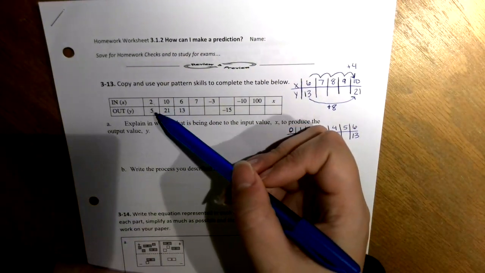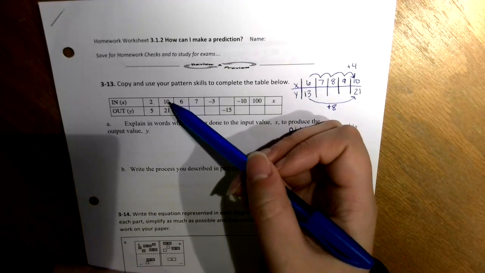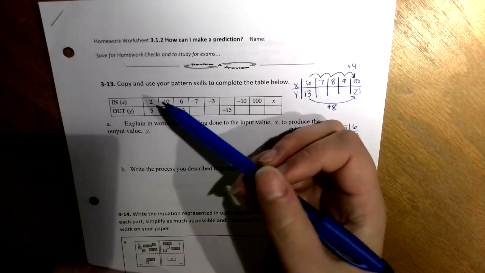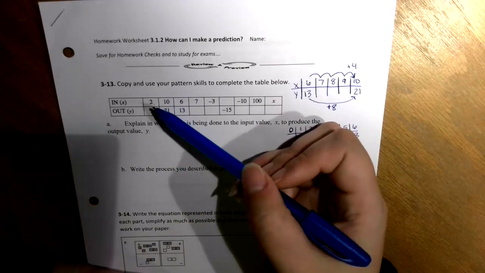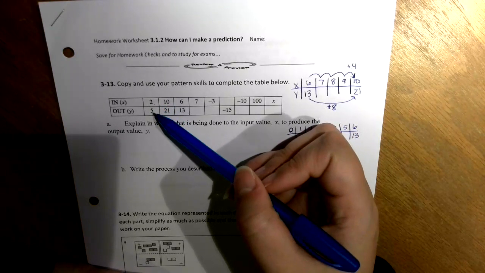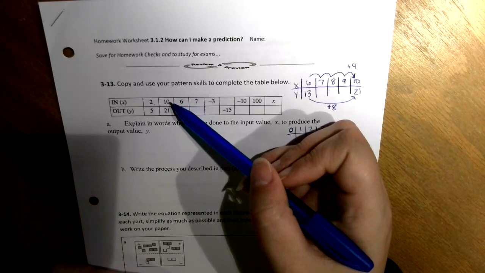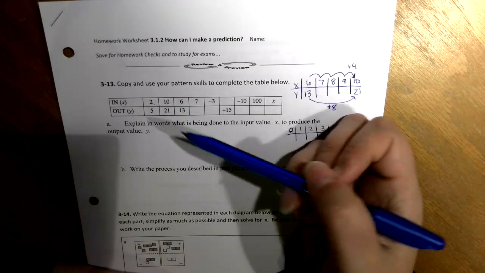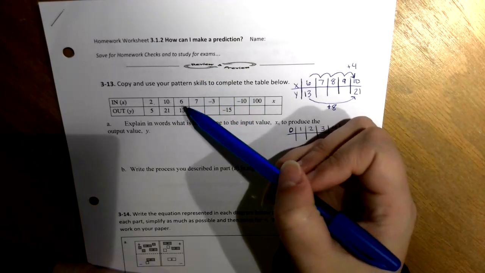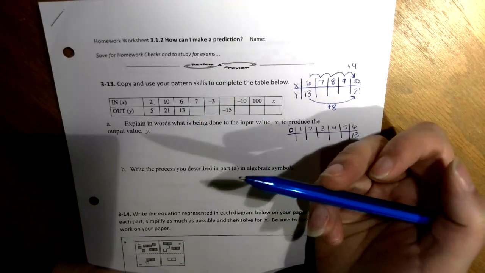From 2 to 5, I know I could be adding 3, right? That's one way, but if I were to add 3 to 10, I don't get 21. Another thing that I did see was, if I double 2, that gives me 4, plus 1 is 5. So let's try that here. If I double 10, that would be 20, plus 1 is 21. So that one works. Let's try another one. If we double 6, that's 12, plus another 1 is 13.